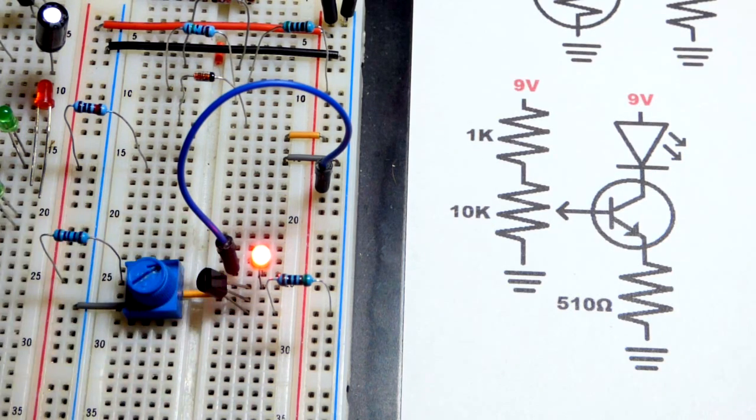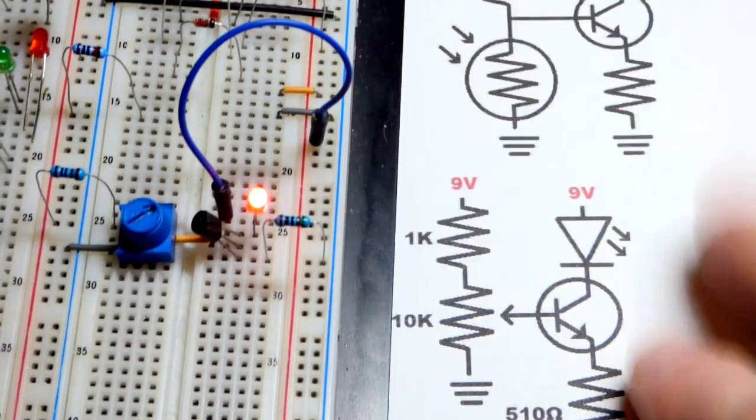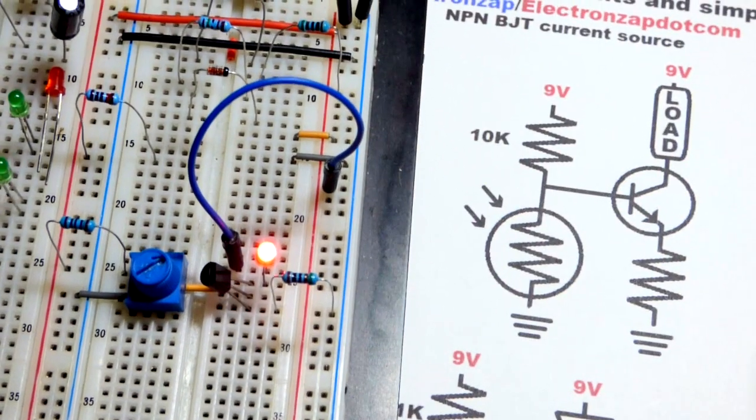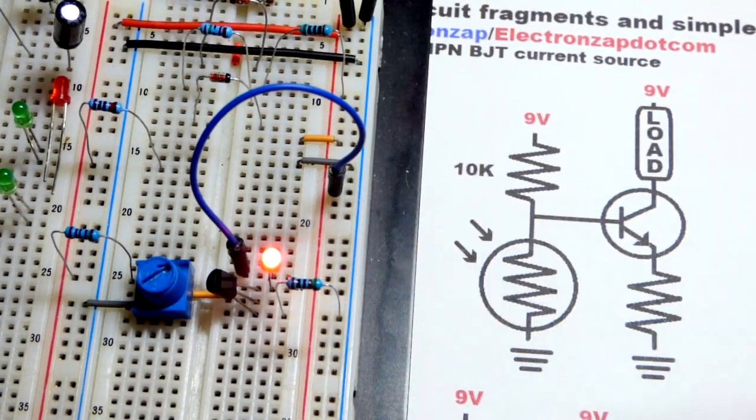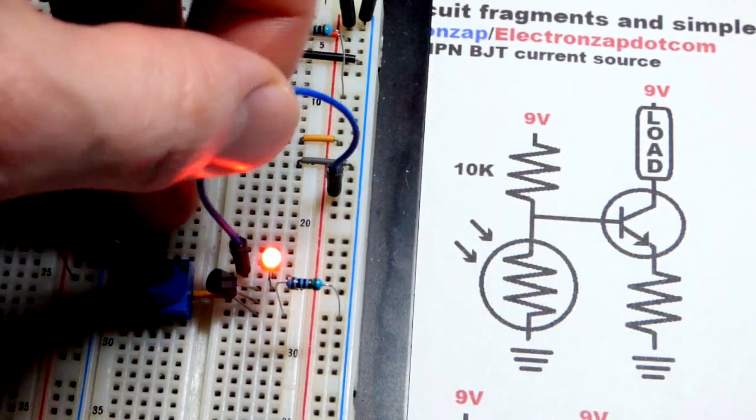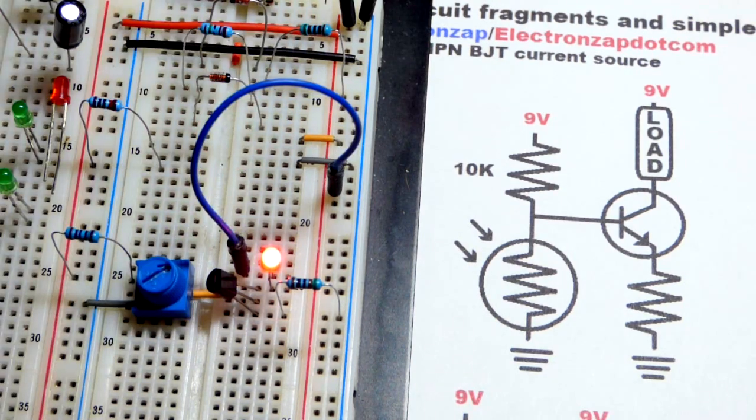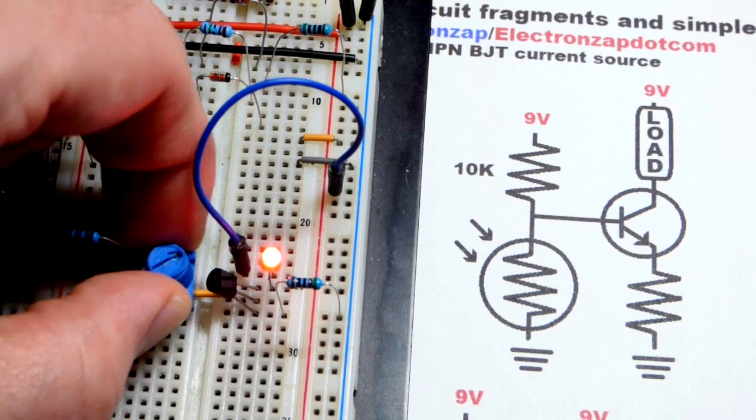But in this case, you could see the LED got brighter and dimmer, so different current was going through there. And it has the same rule. If we put another LED and we have enough power, it will still hold that current. So we already made that clear.